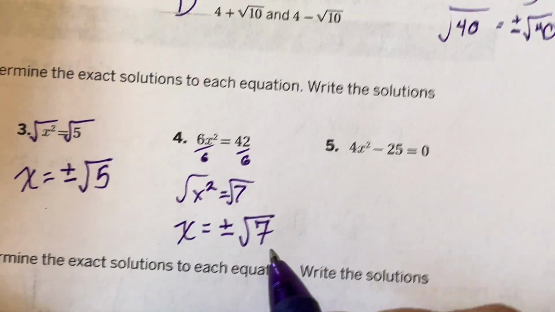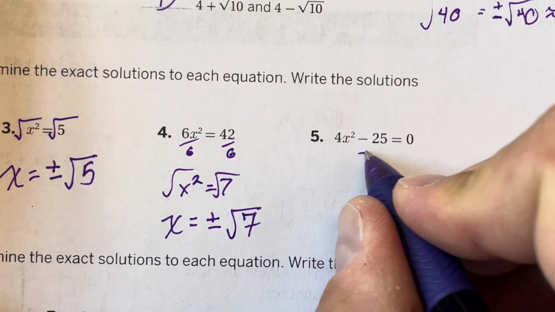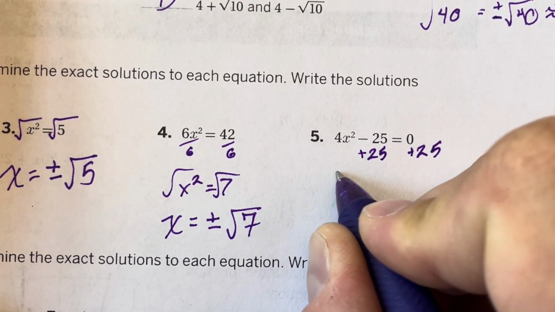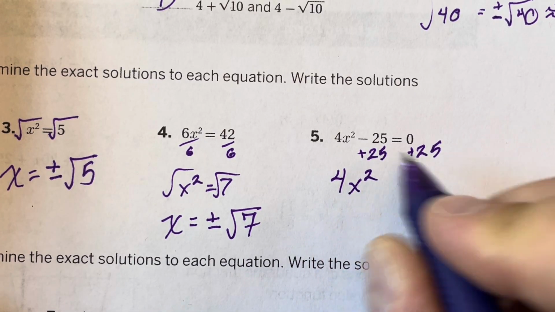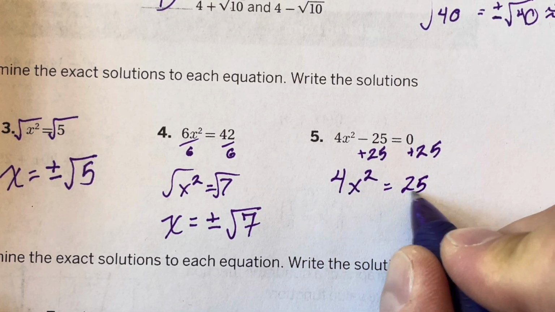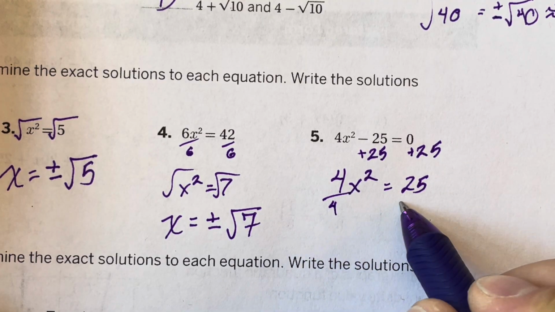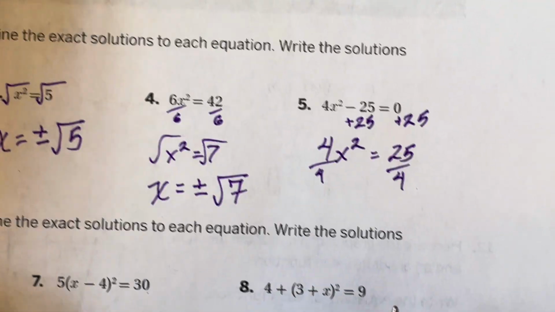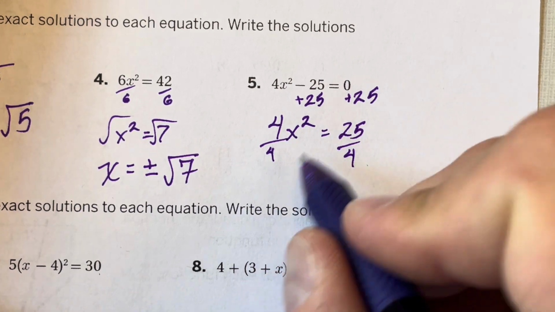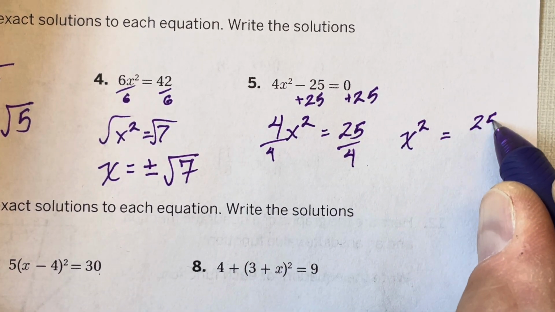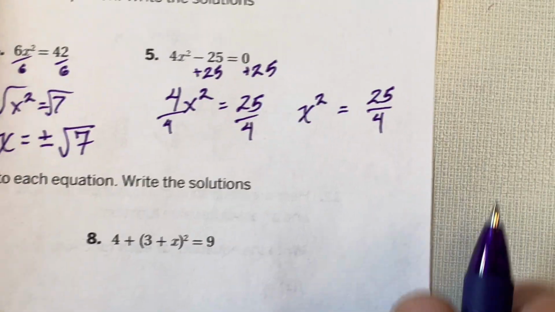No rounding needed. All right, this one, let's add 25 and add 25. So we got 4 times something squared is equal to 25. Well, that's kind of nice. We'll then divide by 4 and divide by 4. Here, I'm going to take you down a little road. We get x squared is equal to 25 over 4. We didn't talk about this in class, but here's the thing.